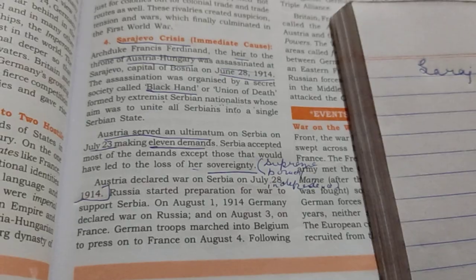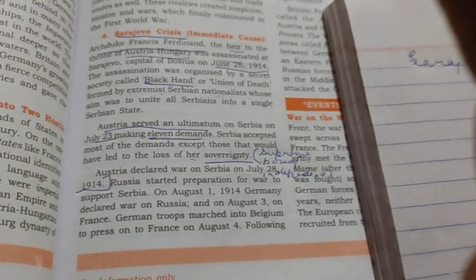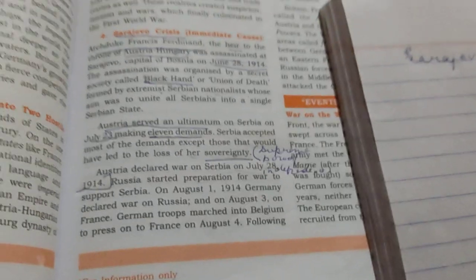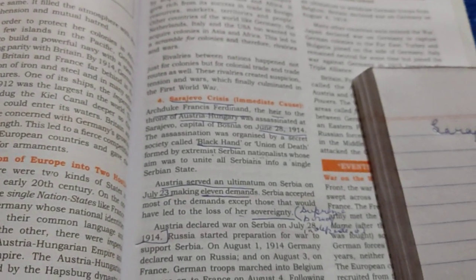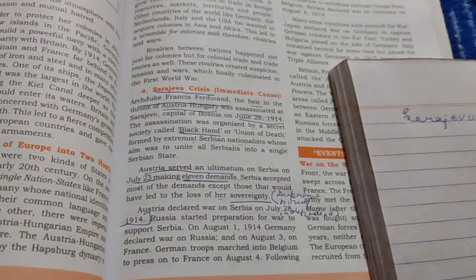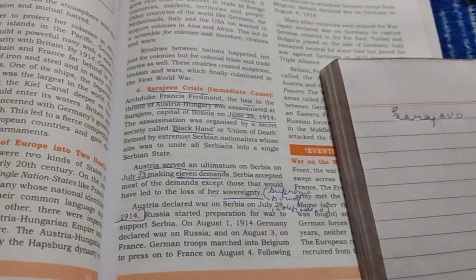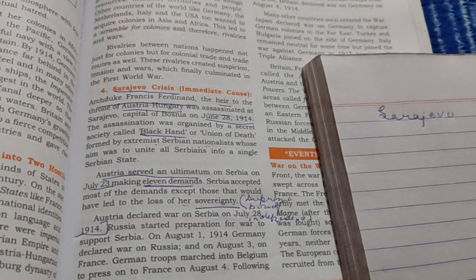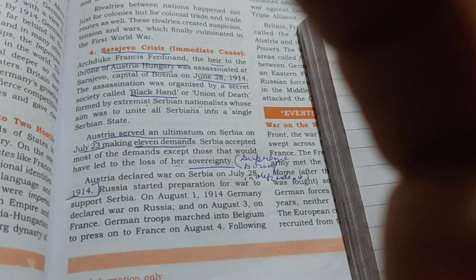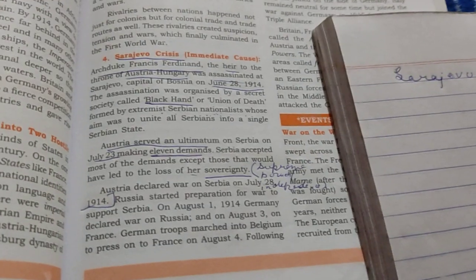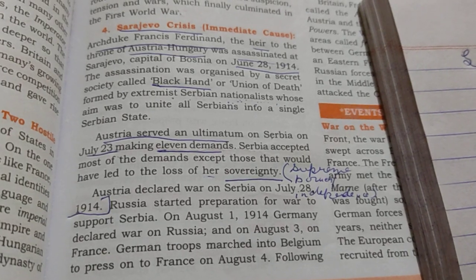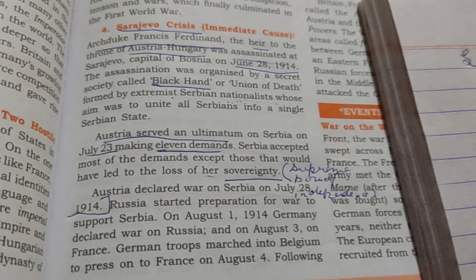So in the cartoon we were asked to describe the incident. The incident is the Sarajevo crisis. In this crisis the heir to the throne of Austria-Hungary, Archduke Francis Ferdinand, was assassinated, which means he was killed, at Sarajevo, capital of Bosnia, on 28th June 1914.